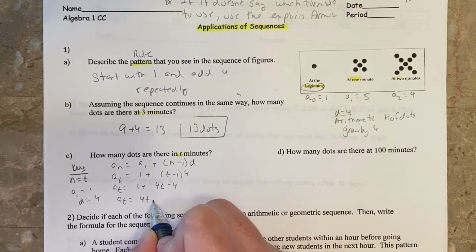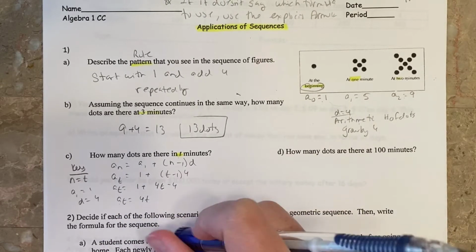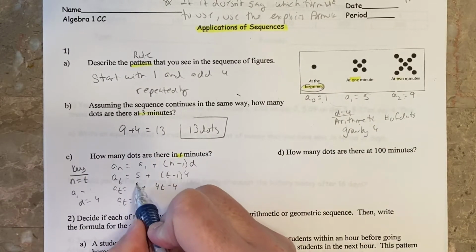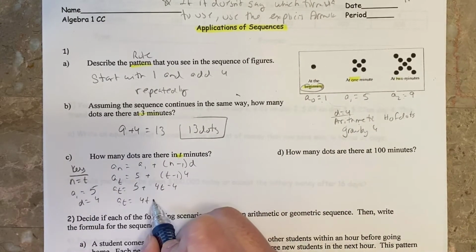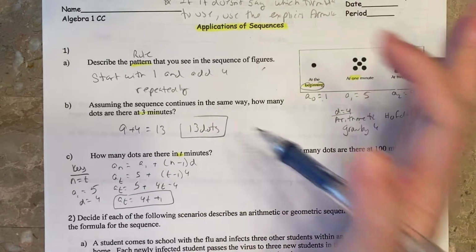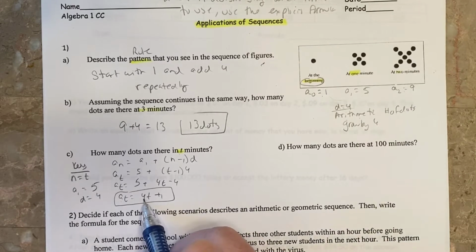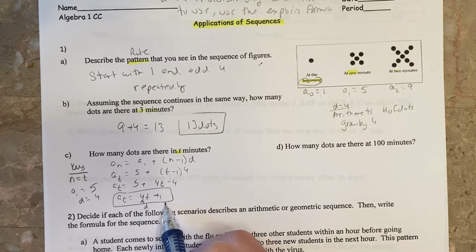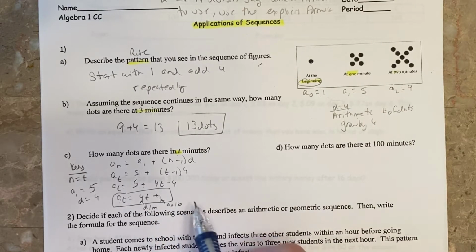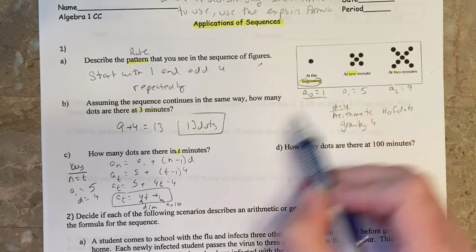And you should get 4t plus 1, sorry, this should be 5, I don't know why I said 1. 4t plus 1. And there you go. That should make sense because here, that number 4 is our common difference. And this right over here, I always say is your a sub 0. Your common difference or your slope, and a sub 0 the y-intercept. And that's correct because look, a sub 0 is 1 right there.